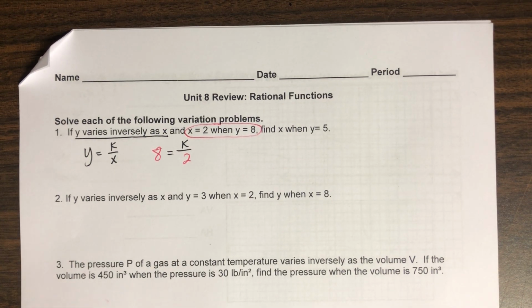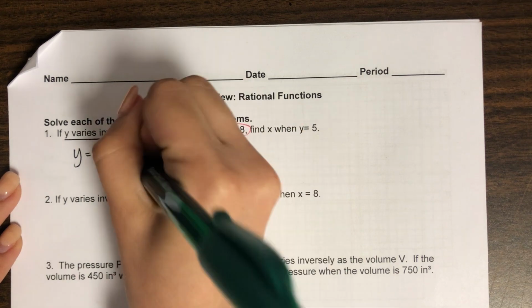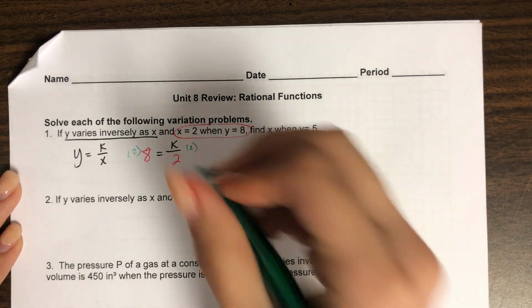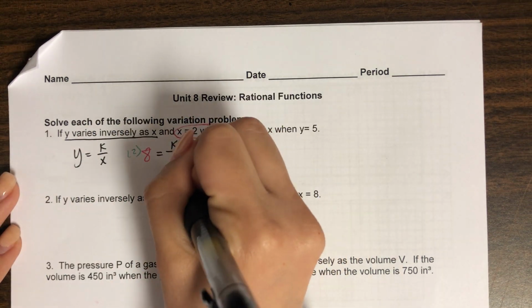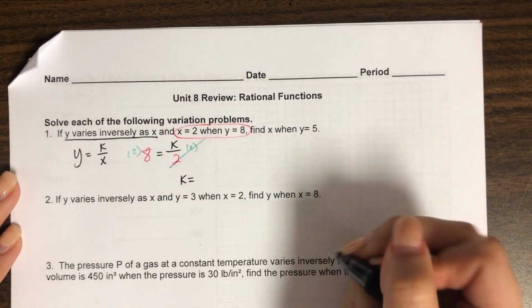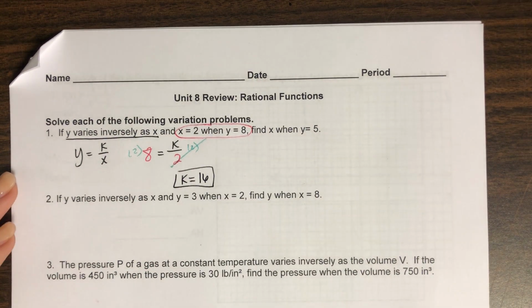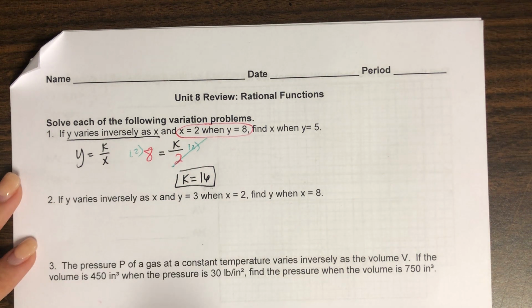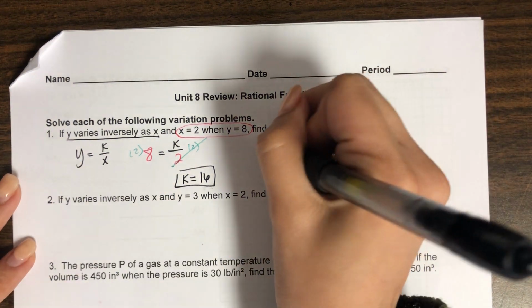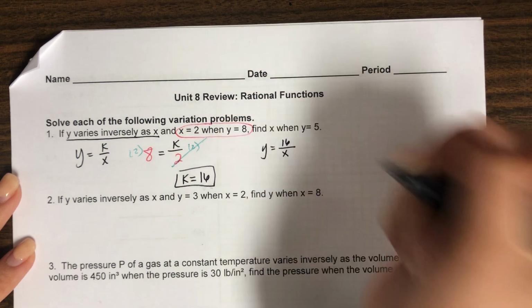Now, I want to get k by itself, so what I'm going to do is multiply 2 on both sides. I cancel these out, so I am left with k is equal to 16. With this information, this k, I'm going to plug that back into my original equation, so I'm now going to have y is equal to 16 over x.